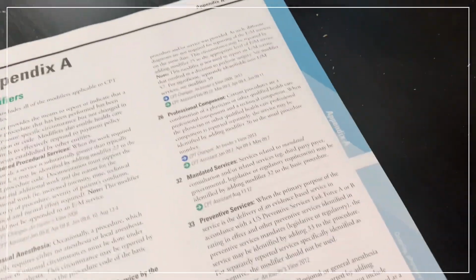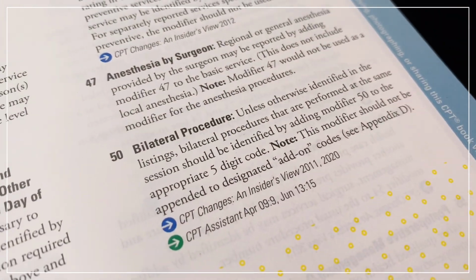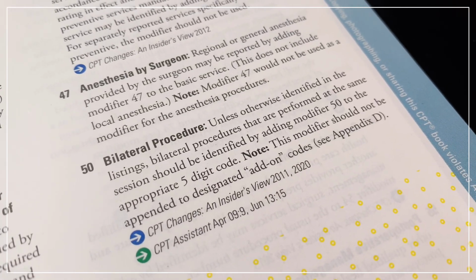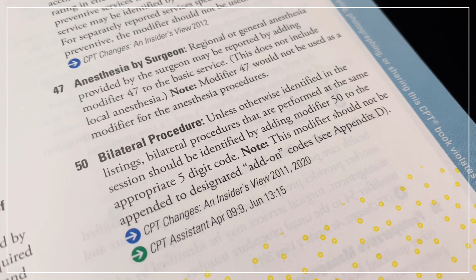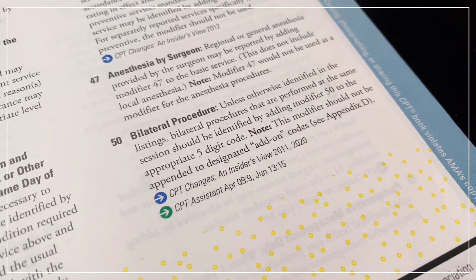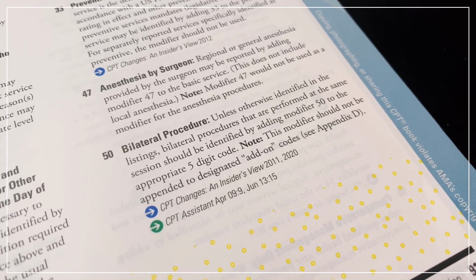Modifier 50: bilateral procedure, unless otherwise identified in the listings. Bilateral procedures that are performed at the same session should be identified by adding modifier 50 to the appropriate 5-digit code. This modifier should not be appended to designated add-on codes.